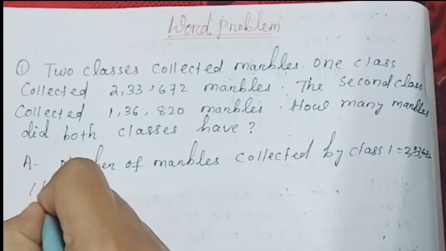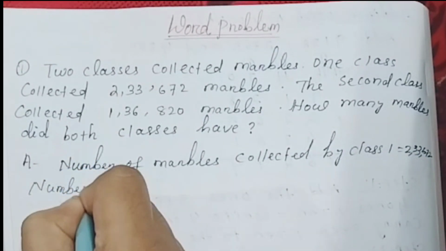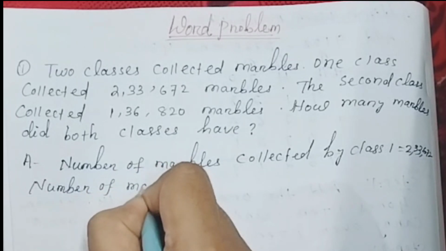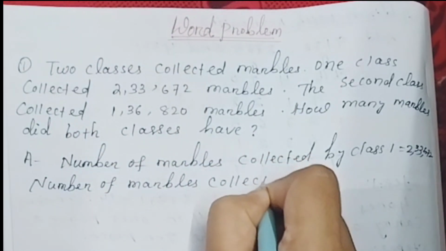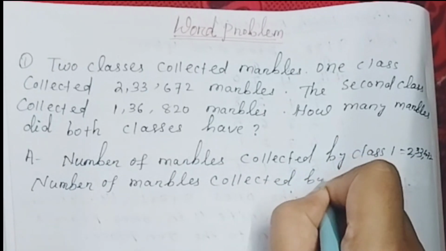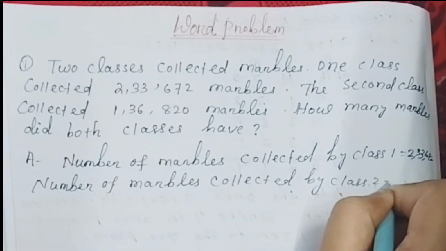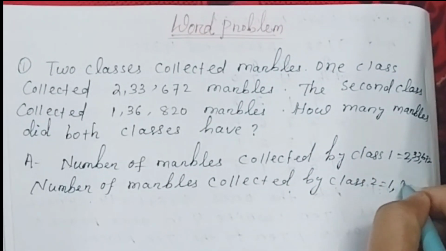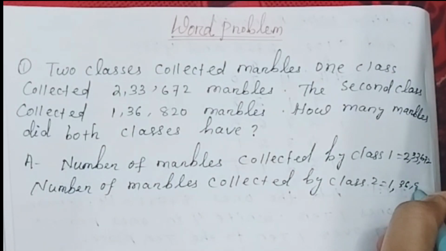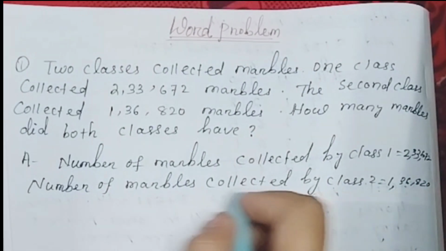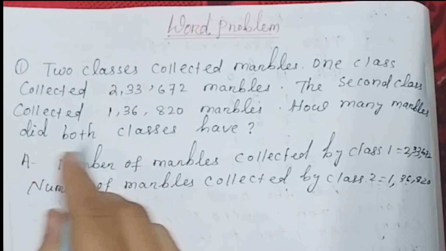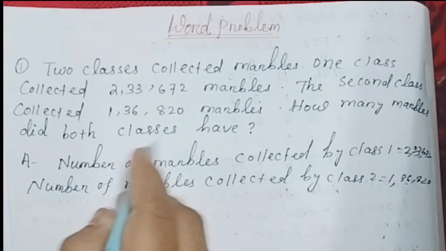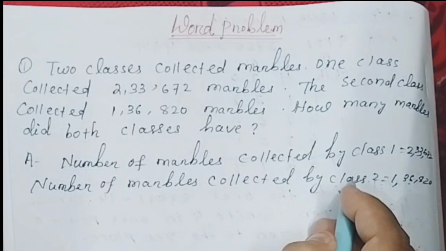Next, number of marbles collected by class 2 equal to 1,36,820. Total marbles collected. Your question is how many marbles did both classes have? Means number 1 and number 2.